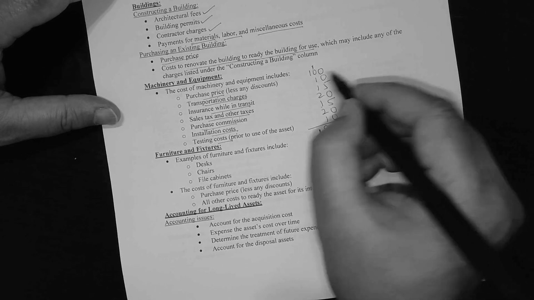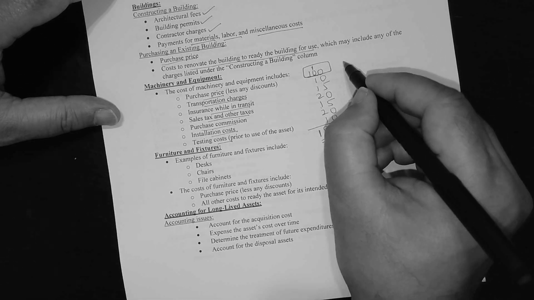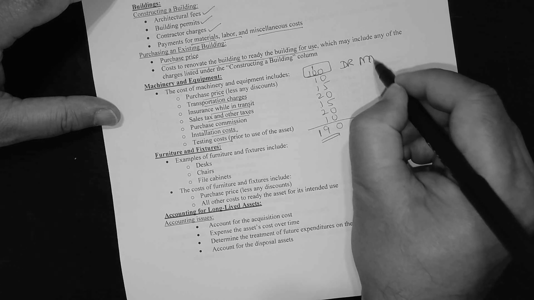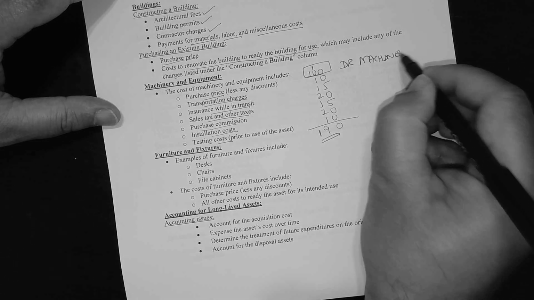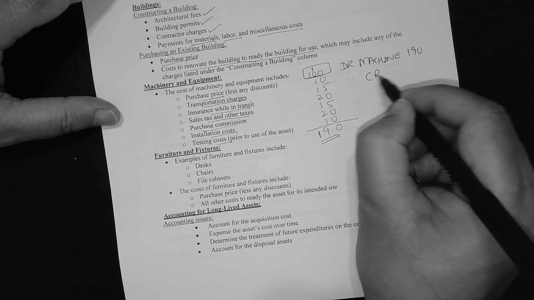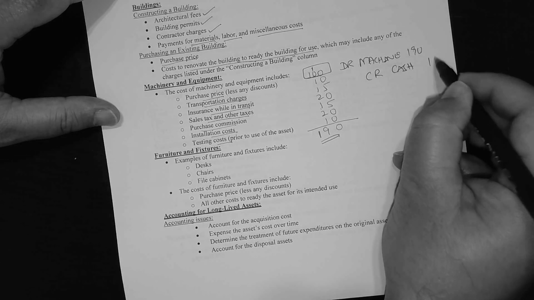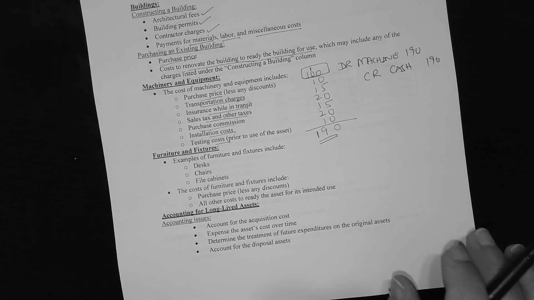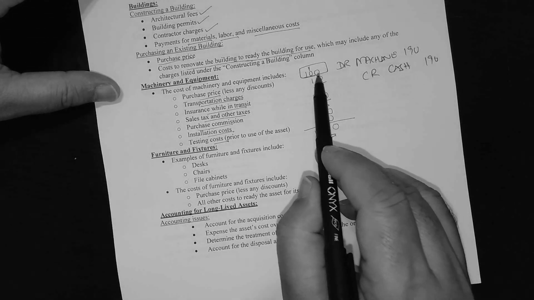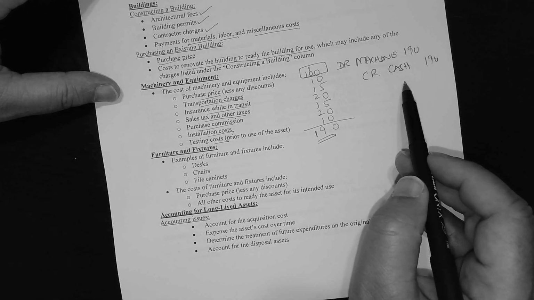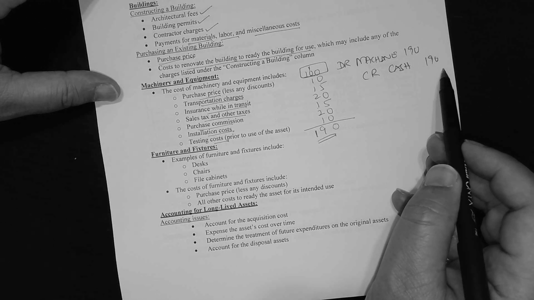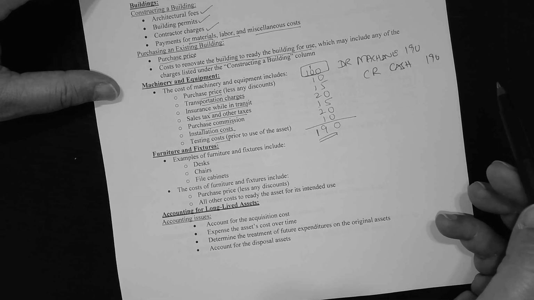So you will record this machinery at its historical cost. Instead of $100, you will debit machine for $190, and you credit cash of $190 if you have paid cash. If you have paid any other way, suppose for this $100 you paid with a notes payable, you would credit notes payable, and for the rest you would credit the cash.